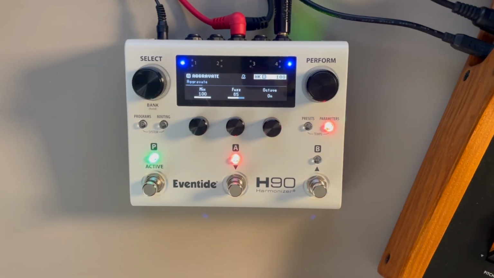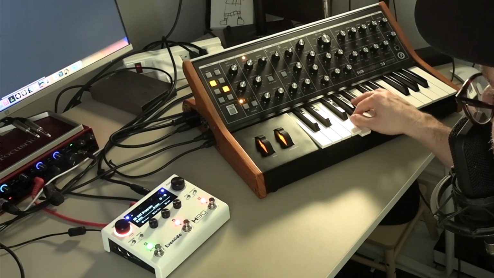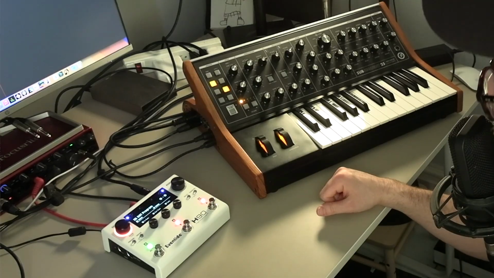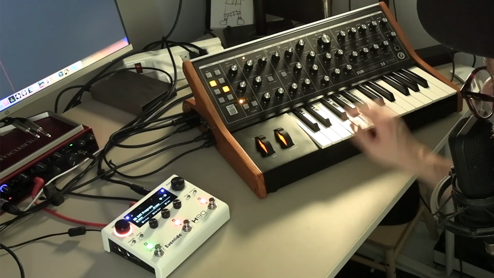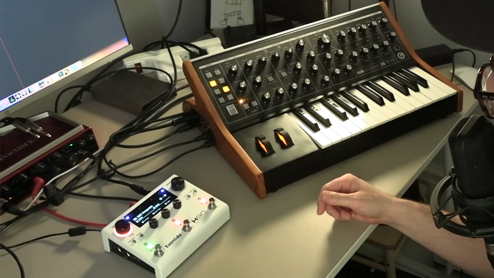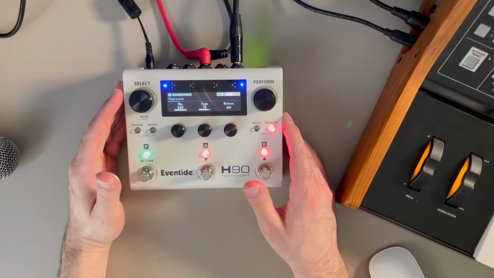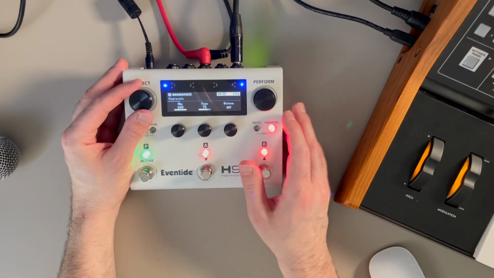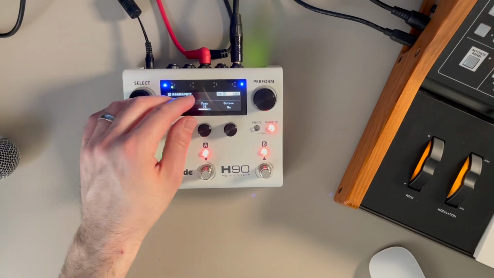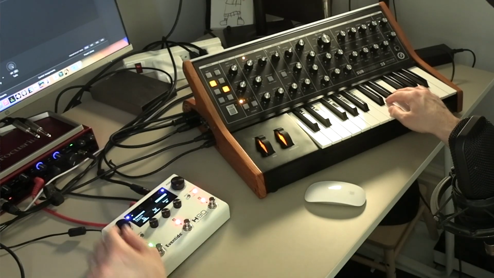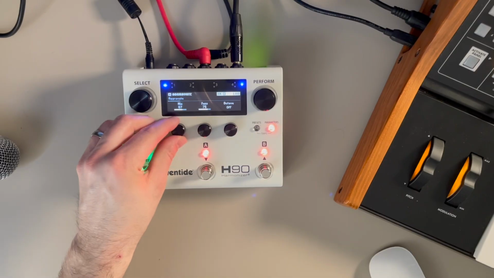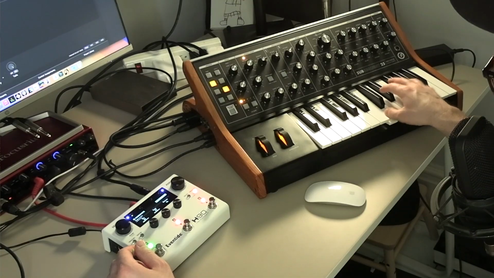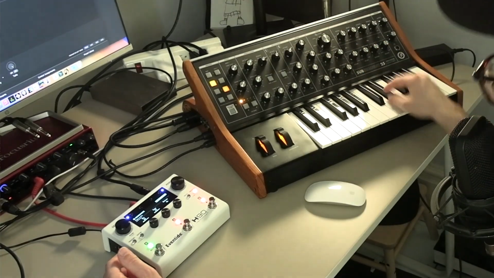So let's dive in. Now, I'm going to start out with just a simple kind of housey bass line on the Subsequent 25. See, it's got kind of that organ-y bass line house part. So let's go into the parameters, and we've got mix, fuzz, octave, which is cool. You can take it up the octave. And I imagine you can blend the two.